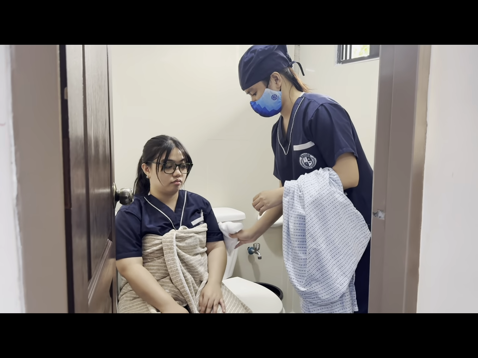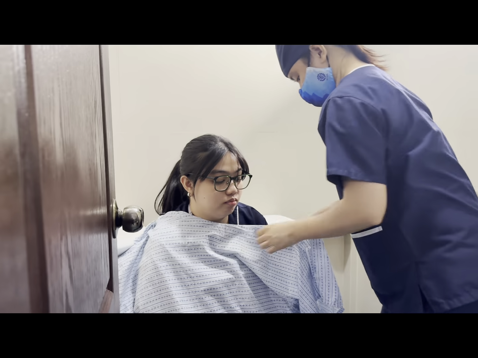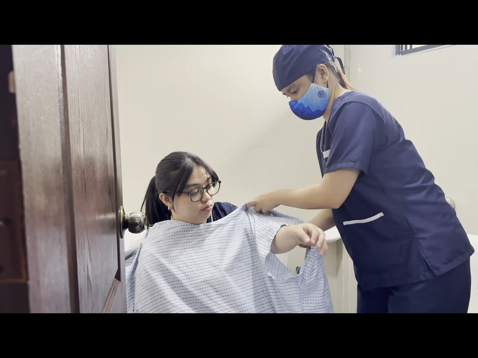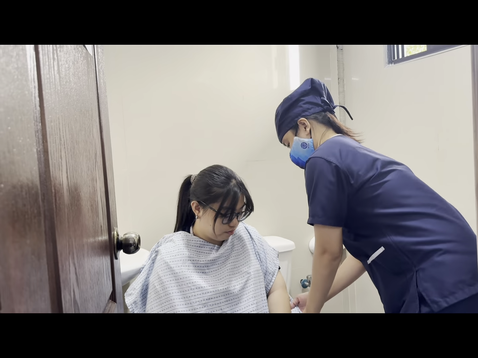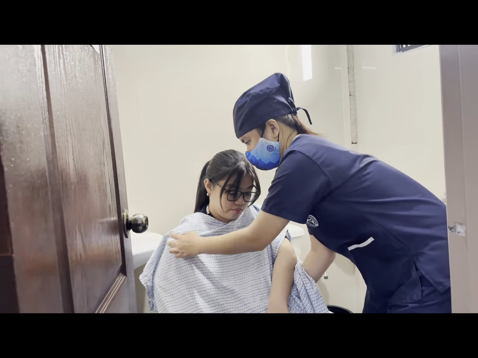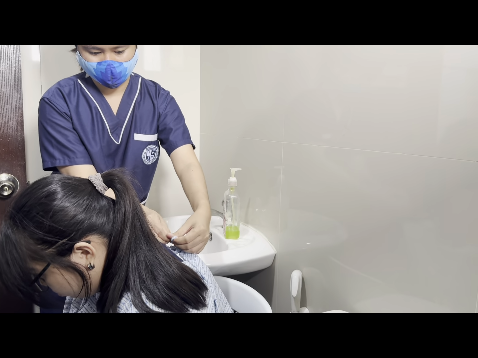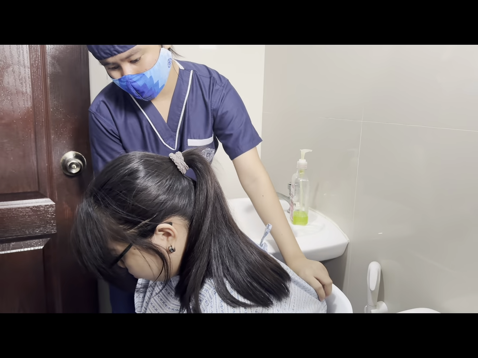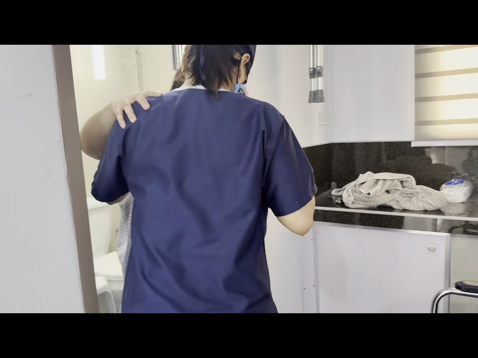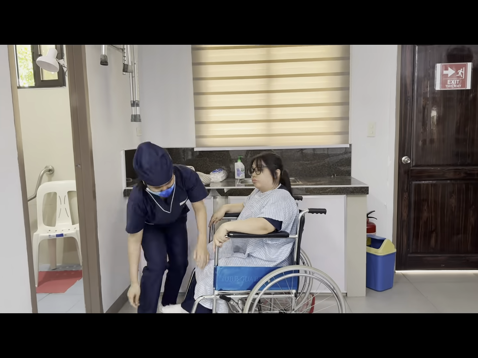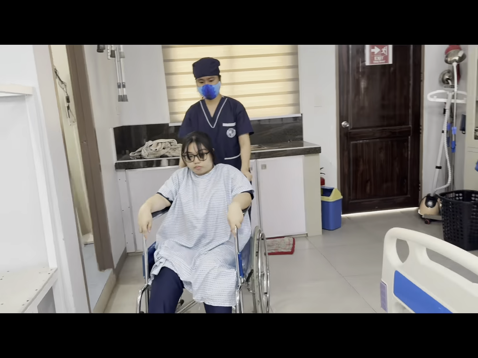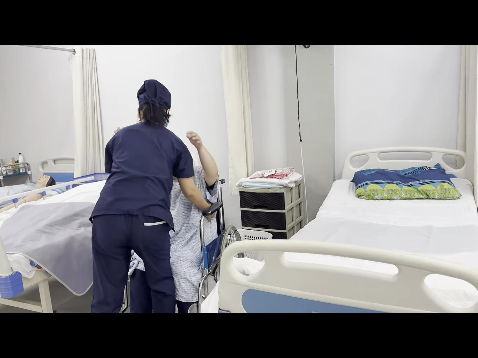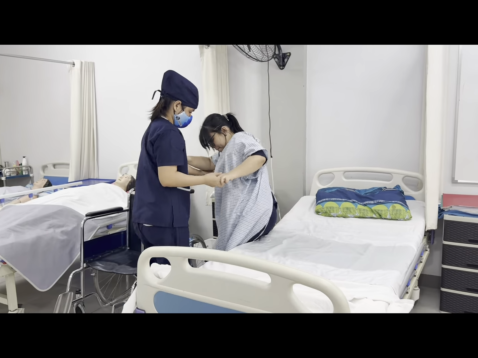Turn off the shower and then offer bath blanket to cover herself. Help the client out of the shower. Assisting clients helps prevent falls. Ask the patient to sit on the chair outside the shower room. Assist the client in drying, dressing, and grooming. Then help the client to the room.